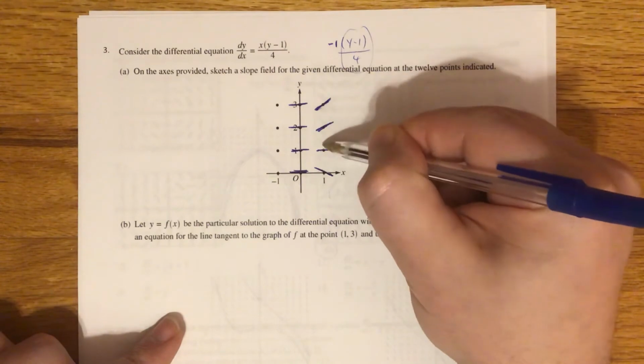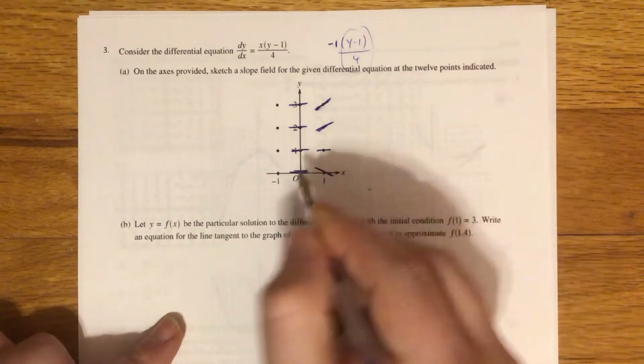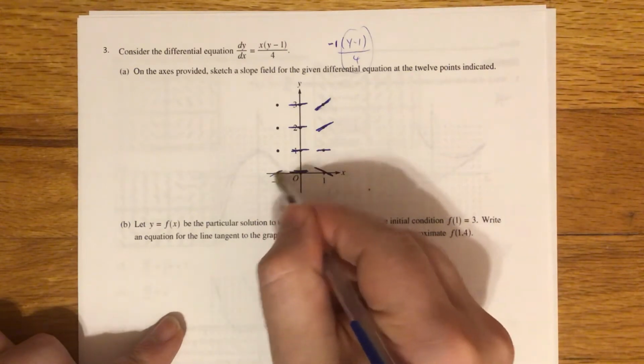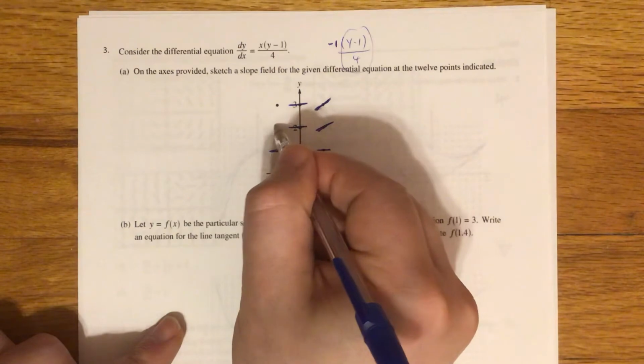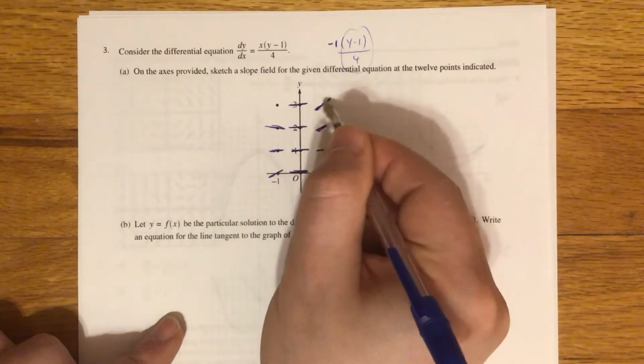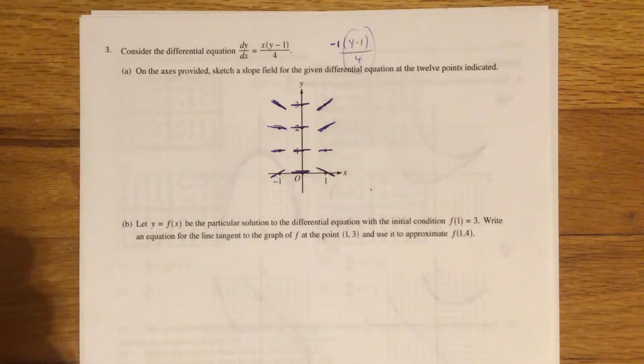So since I have all my answers from before, over here, they should just be the negative version of everything I found. So since this was -1/4, it'll now be a +1/4. 0 will stay 0. +1/4 will be -1/4. And +1/2 will be -1/2. So if you draw something that looks like this, that's good enough. You get all your points. So that's the slope field.